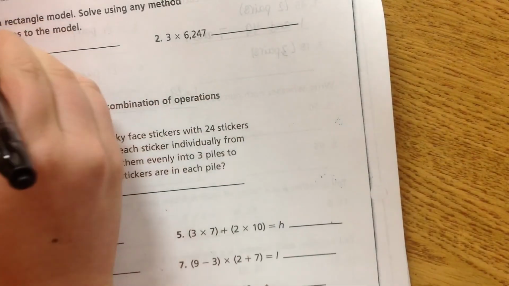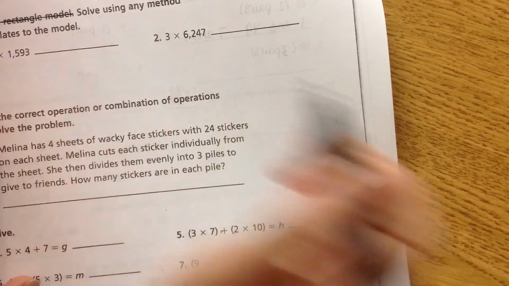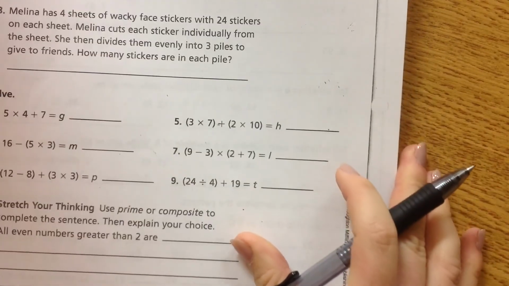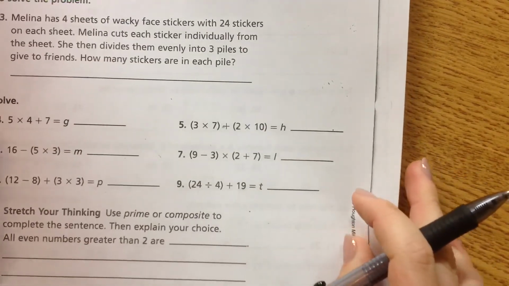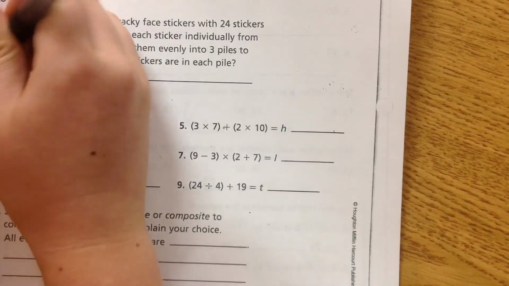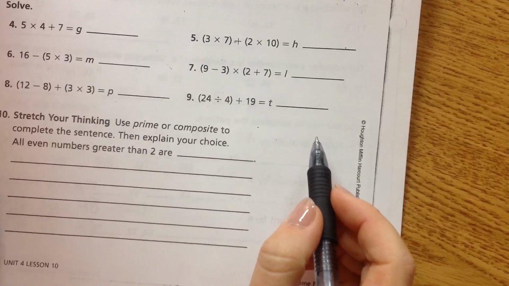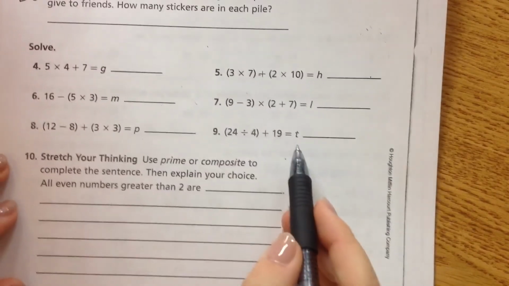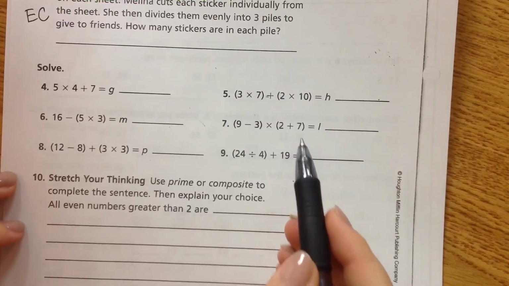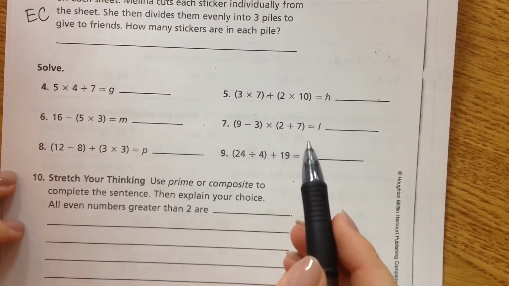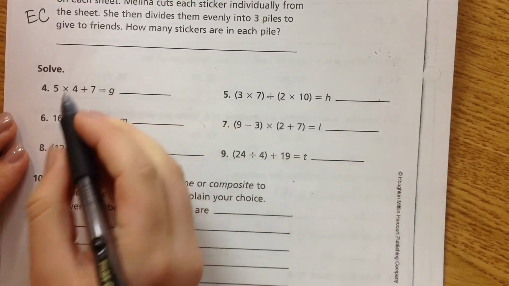On the back here, you do not need to draw a rectangle model. This one's going to be extra credit here. And then these, seriously, don't overthink it. You just need to solve the problem.